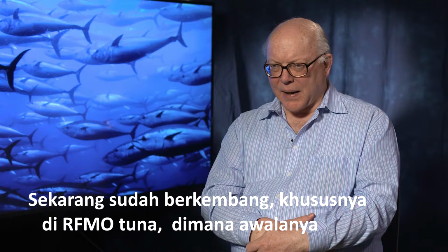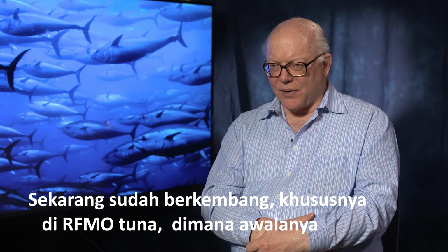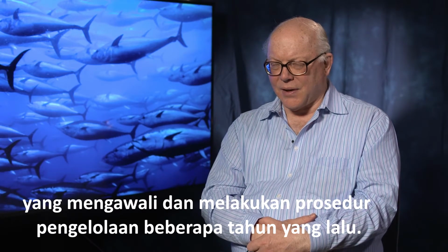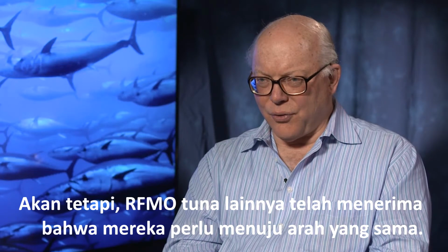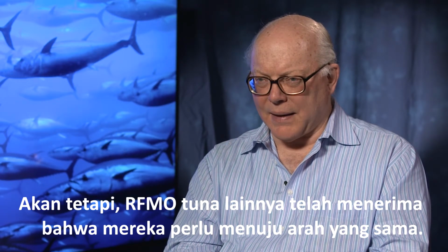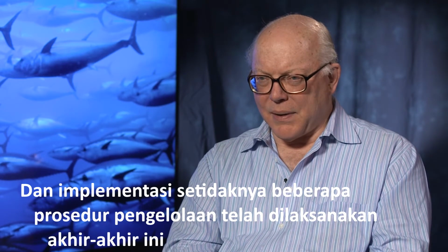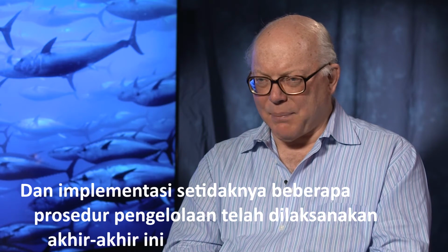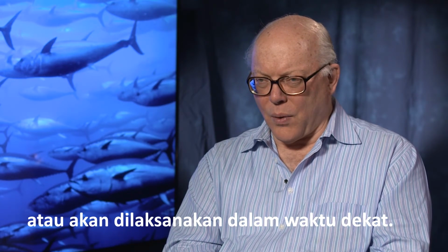It's particularly expanding in the tuna RFMOs, where originally there was only the CCSBT, the Commission for the Conservation of Southern Bluefin Tuna, which led the way and put a management procedure in place some years back. But the other tuna RFMOs have accepted that they need to go the same way, and the implementation of at least some management procedures has either happened very recently or is imminent.